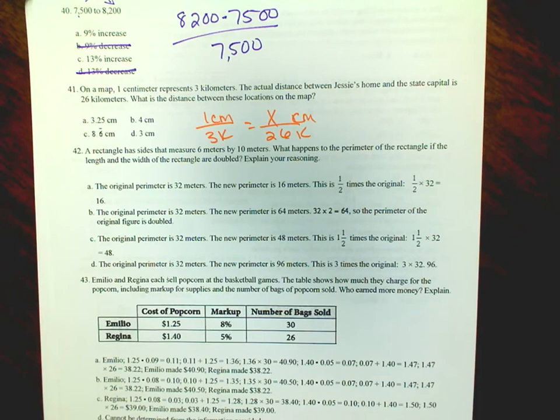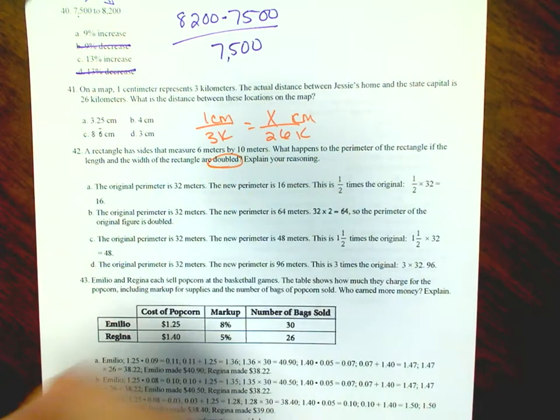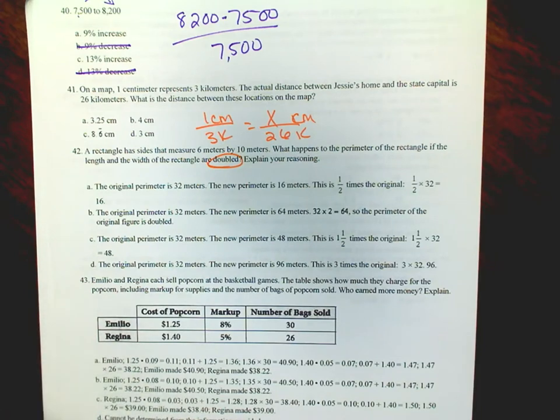Number 42. A rectangle has sides that measure 6 meters by 10 meters. What happened to the perimeter of the rectangle if the length and width of the rectangle are doubled? Explain your reasoning.